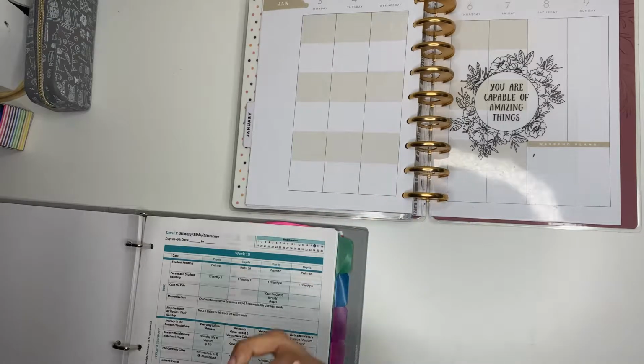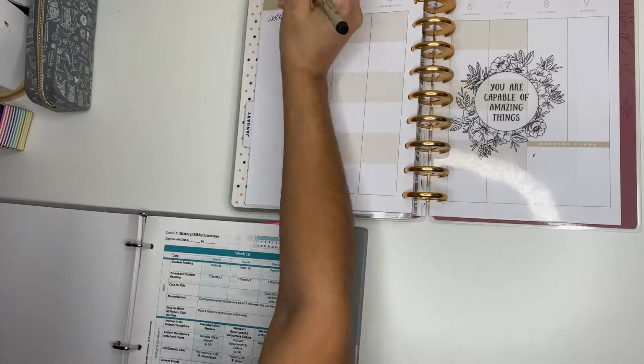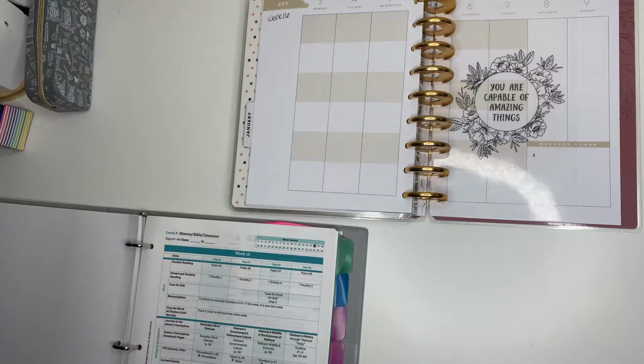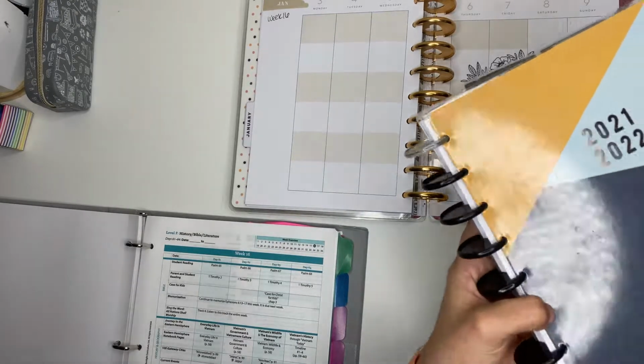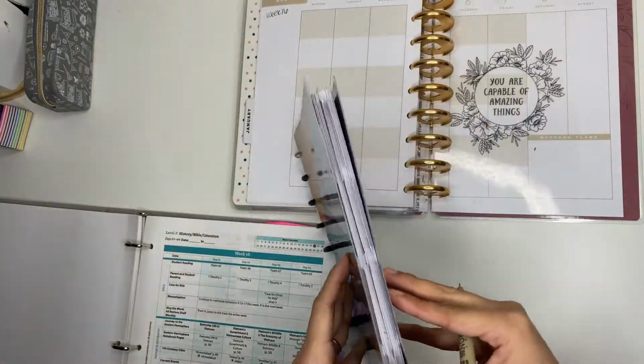And I am going to go ahead and write out at the top here what week we're on so that I remember. And then I am going to go ahead and get his planner and plan out his schedule first, so that way he has it first thing in the morning if for some reason I don't get a chance to write it out in my planner.